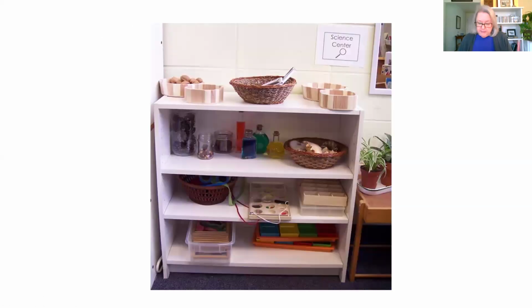Here's another classroom's science area. The materials are inviting. They're easy to work with, either at the table and chairs over here or on the floor. It invites more focused investigation and room to work.